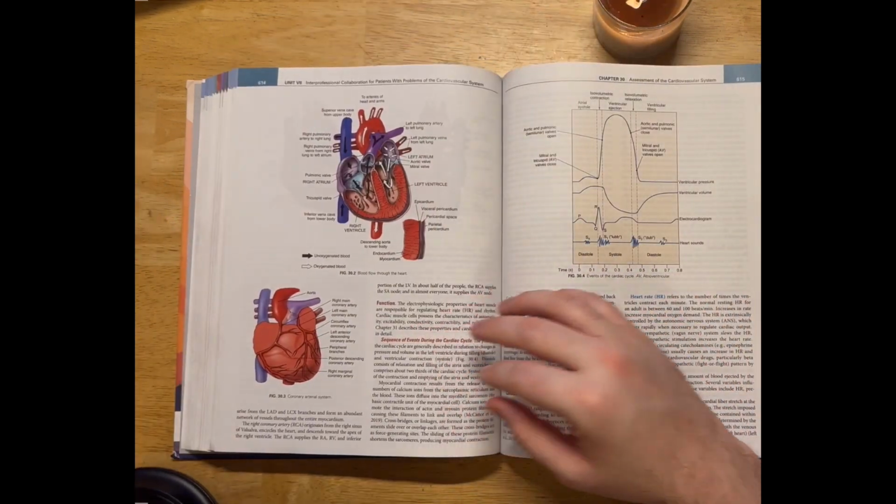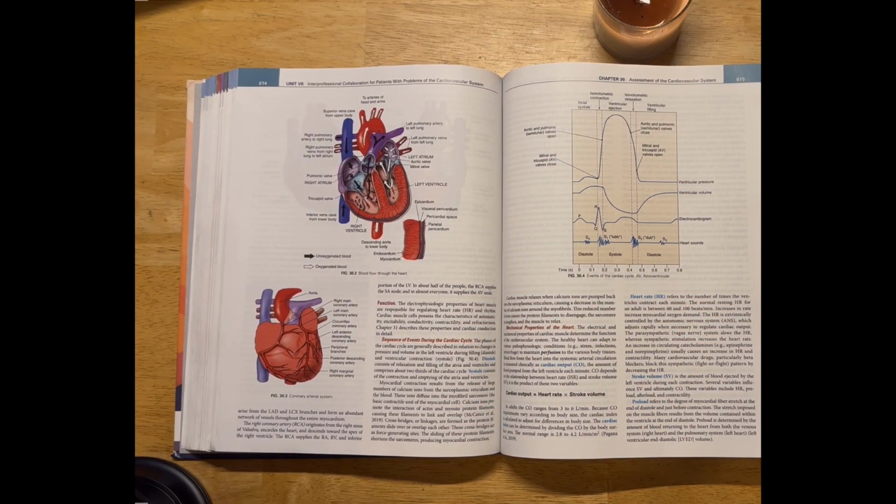Peripheral branches arise from the LAD and LCX branches and form an abundant network of vessels throughout the entire myocardium. The right coronary artery originates from the right sinus of Valsalva, encircles the heart, and descends toward the apex of the right ventricle. The RCA supplies the right atrium, the right ventricle, and inferior portion of the left ventricle. In about half of people, the RCA supplies the SA node, and in almost everyone it supplies the AV node.